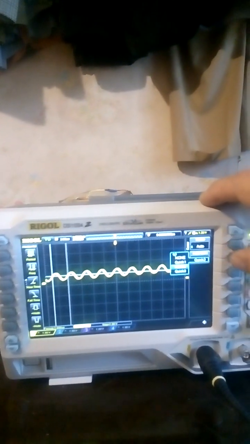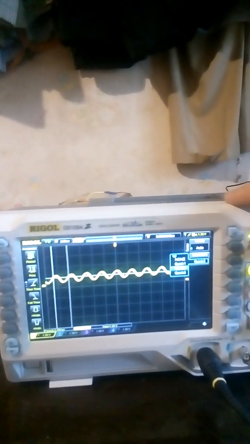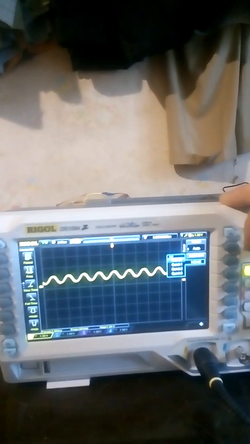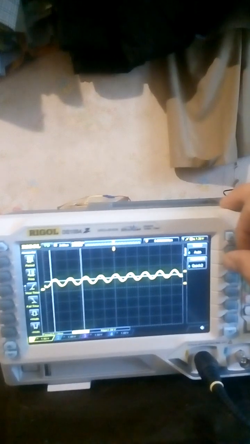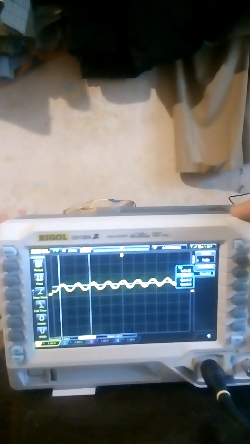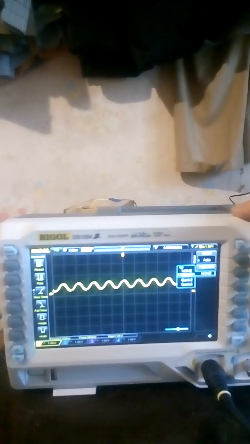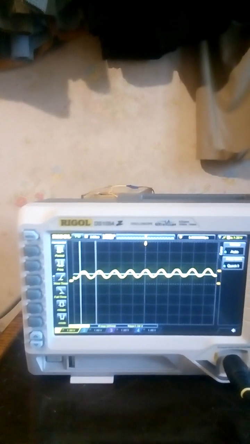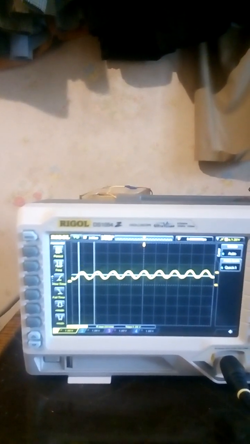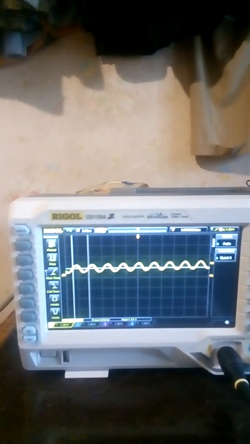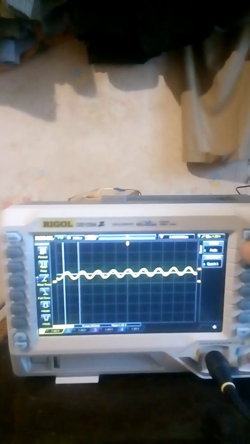And the frequency is 391 kilohertz. Where's the function of the cursor?